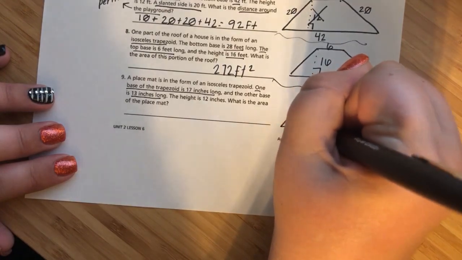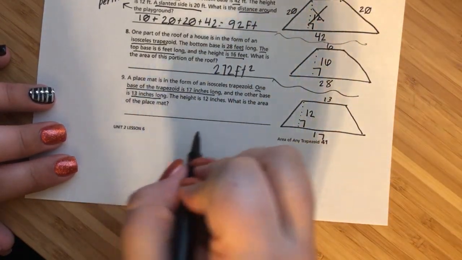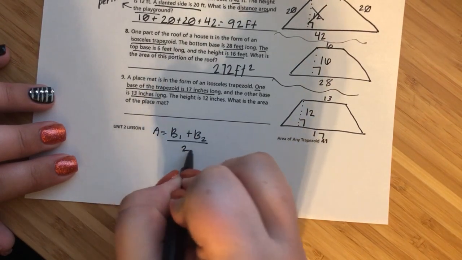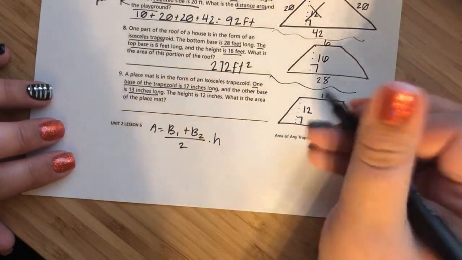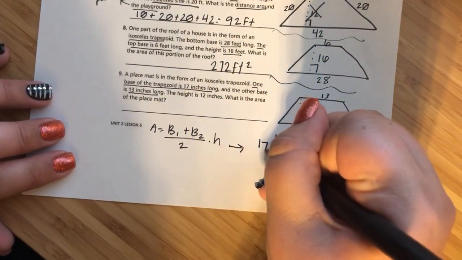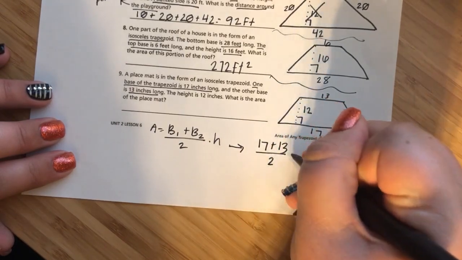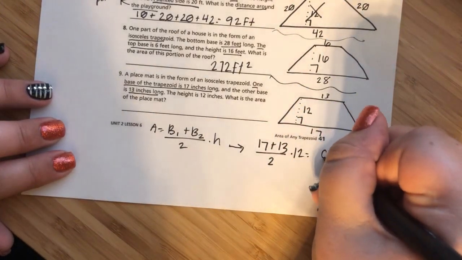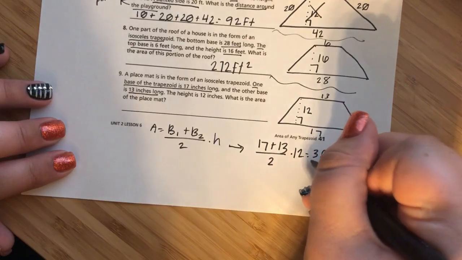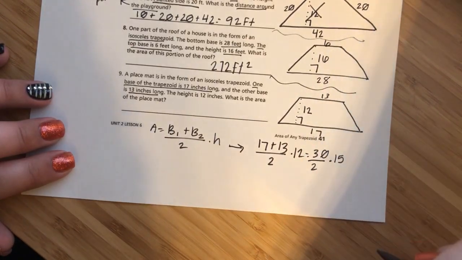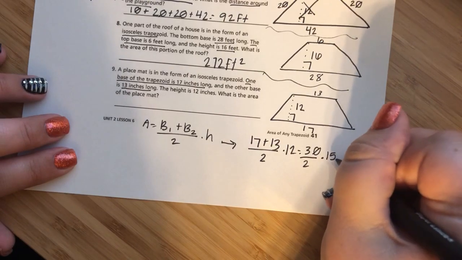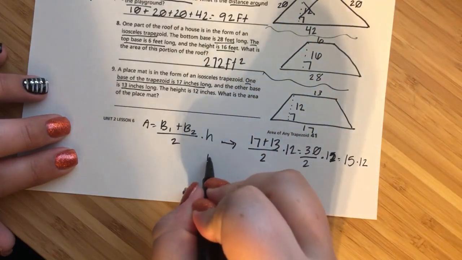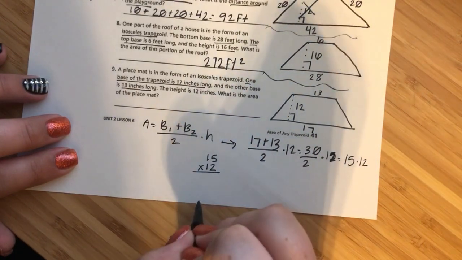So I add my top base and my bottom base together. I need to find the sum of 17 and 13 because it is base 1 plus base 2. Divide that by 2 and multiply by the height. So 17 plus 13 divided by 2 multiplied by 12. 17 plus 13 is 30. I divide that by 2 and I multiply by 12. If I cut 30 in half, which is dividing by 2, then multiply by 12 for the height. So it's 15 multiplied by 12, and I can multiply this out.